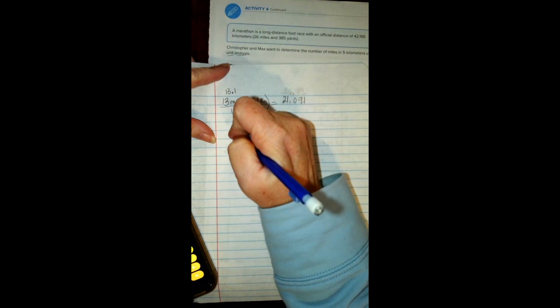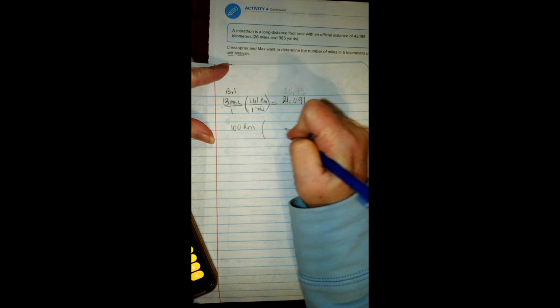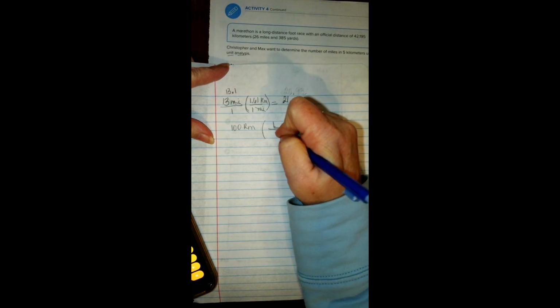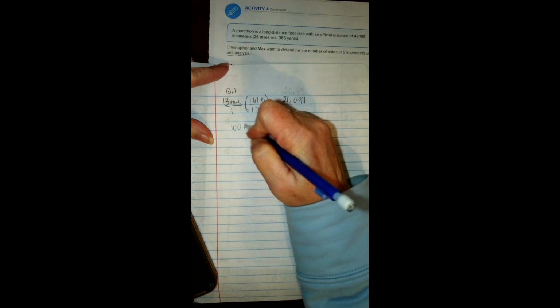Okay, so if we did the 100, I'm going to show you how it turns out a little bit differently. So we know 100 kilometers. If we put the kilometers in the denominator so that they cancel out, 1 mile is 1.61 kilometers. Those will cancel out.